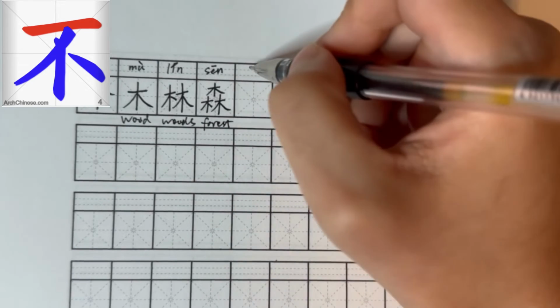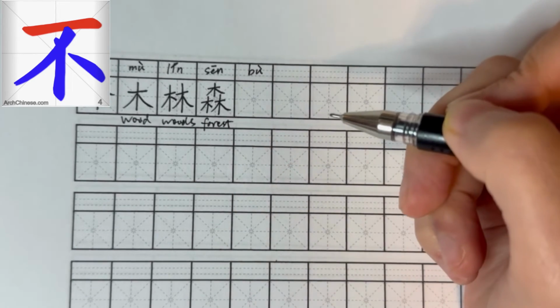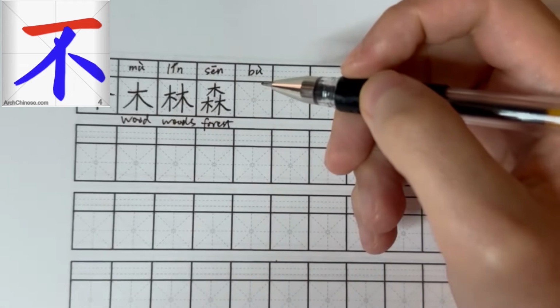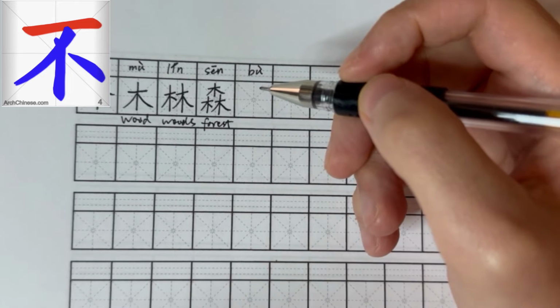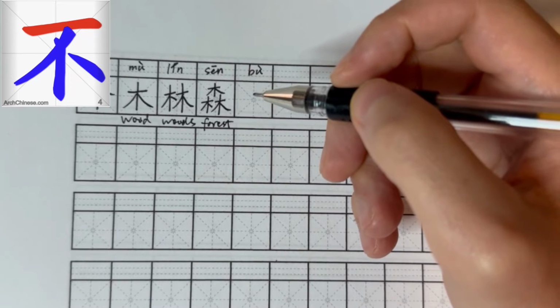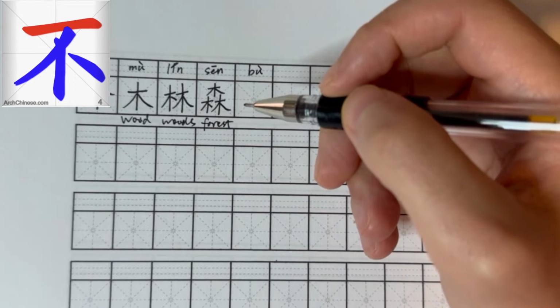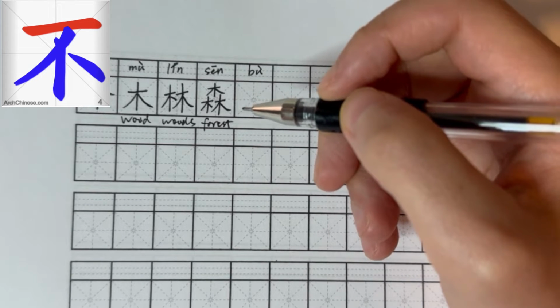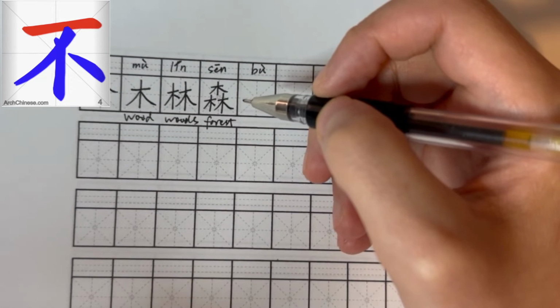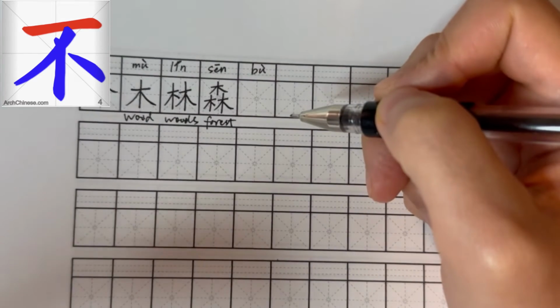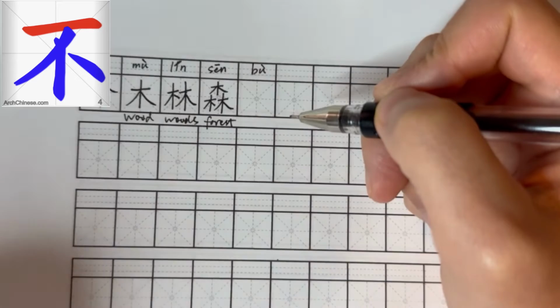Next one, 不, means no. It's a simple character. So for a simple character, we just simply remember how it's written, focus on its structure, focus on the stroke order, because in the future we'll see them in more complex characters. As I said in last video, we're not going to discuss the radicals for simple characters.